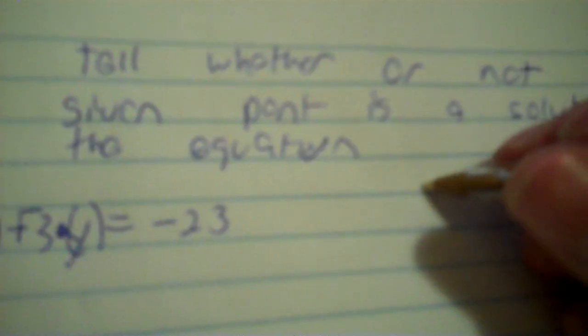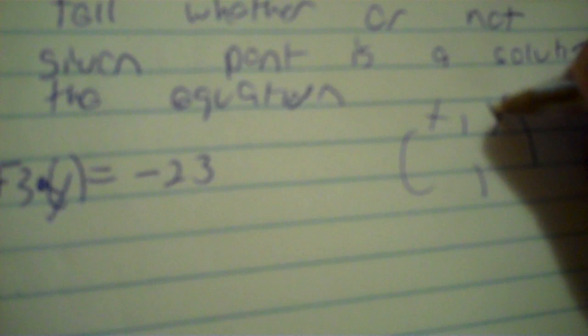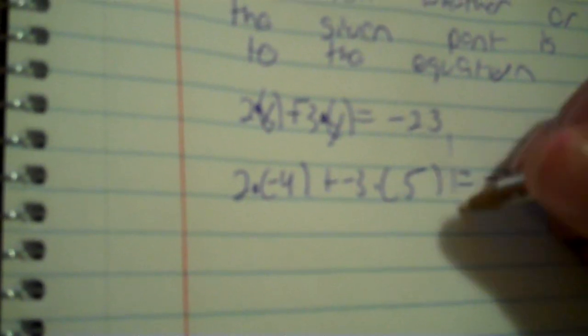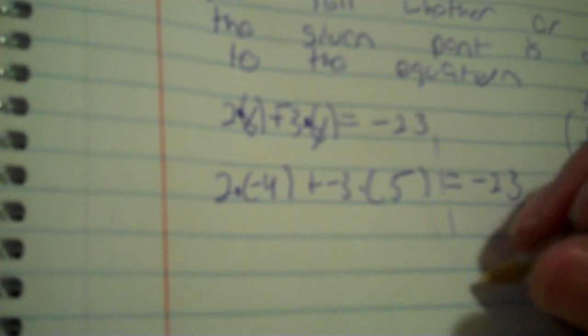Now you're going to parenthesize x and y because you are about to replace those with negative 4 for x and 5 for y. So 2 times parentheses plus negative 3 times parentheses equals negative 23. So I will substitute negative 4 in the x parentheses and 5 in the y. Now, this is where all the action's at. The negative 23 just sits over there, okay?